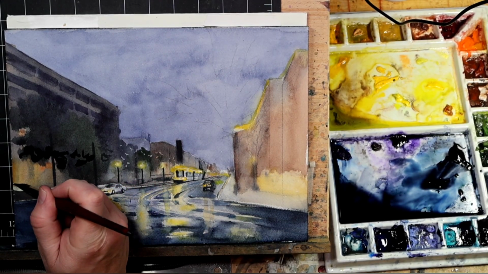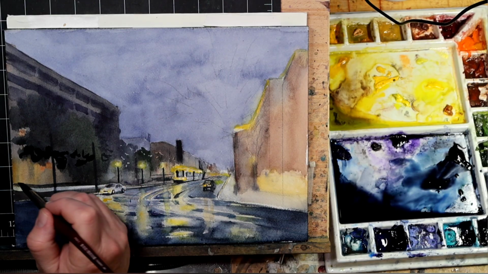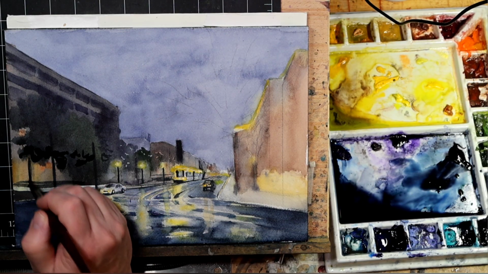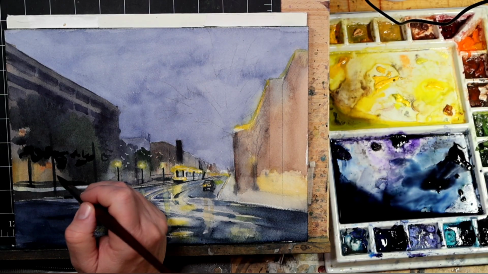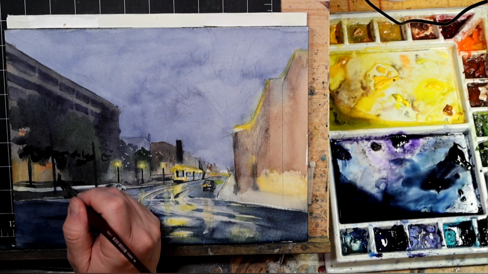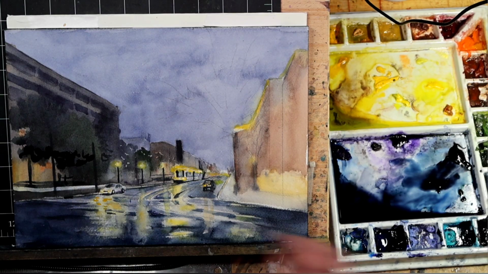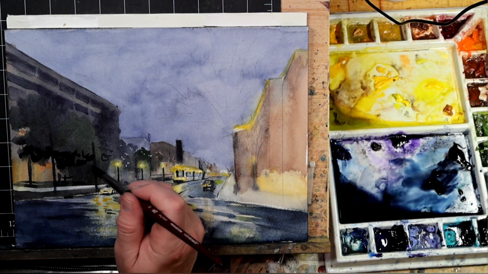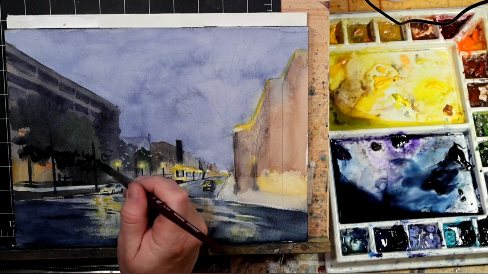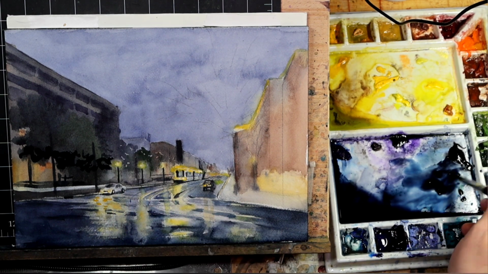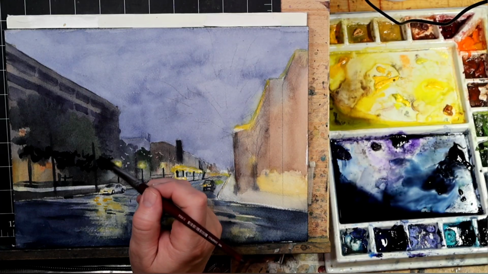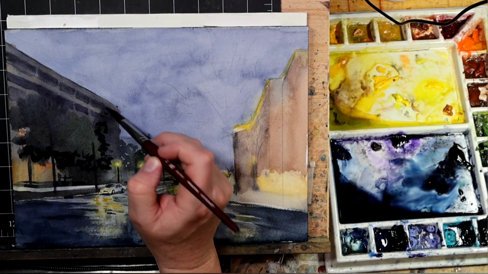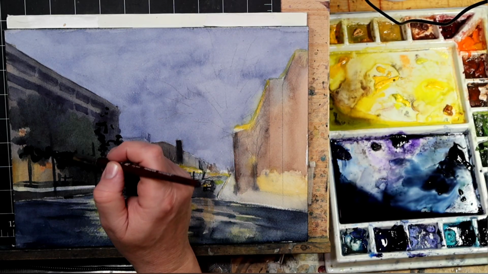There is some dark area down here underneath the building, and we're going to just put in a couple of doorways and things out on the street, and make a little bit more. Yeah, kind of like that.